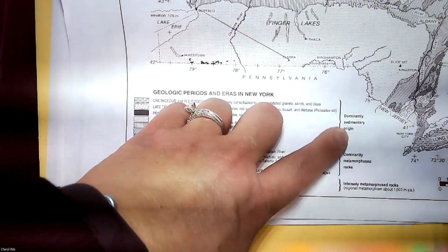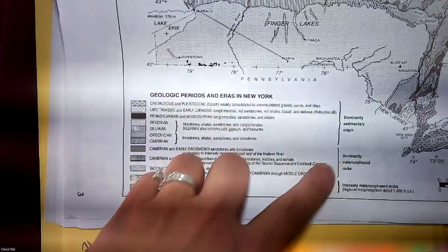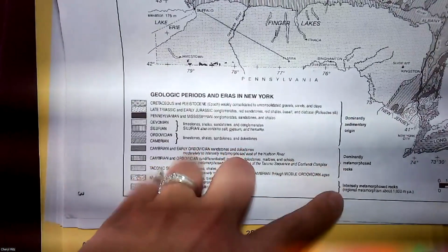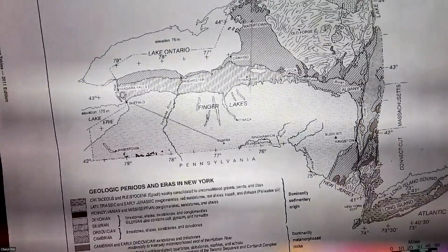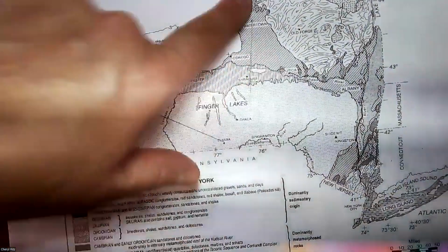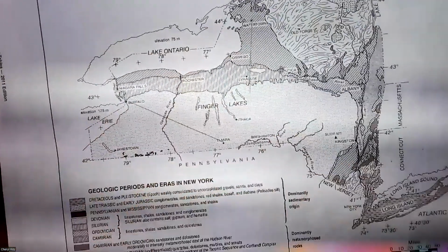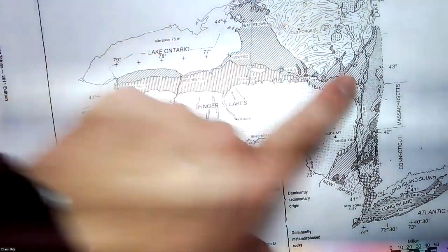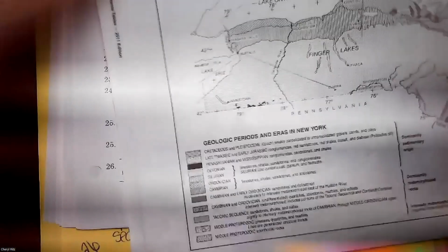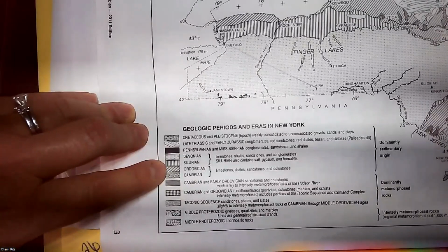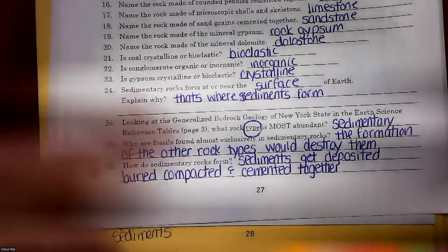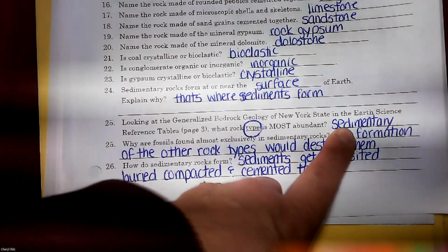Which you might realize those are all sedimentary rocks, or you go over here and you say they are dominantly sedimentary origin. These group here are dominantly metamorphic rocks, and these are intensely metamorphic. But if you look for most of New York State, you see these stripes, diagonal stripes, polka dots, and more diagonal stripes. Yes, up here we've got some squiggles and some other things going on, but most of those rocks are all in the sedimentary group. So that was a long explanation to say that that answer is sedimentary.